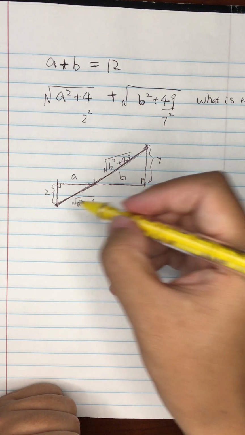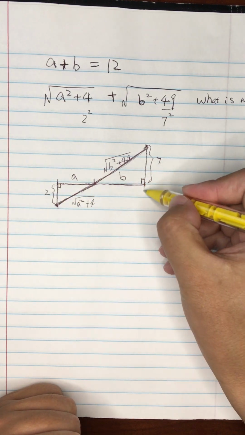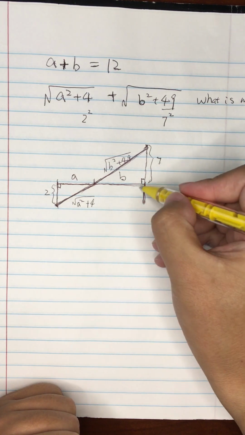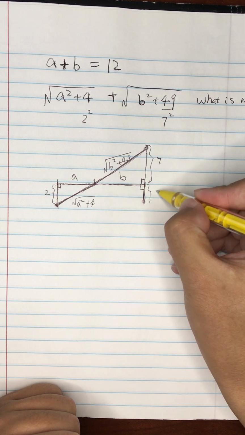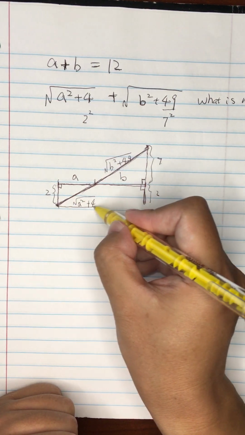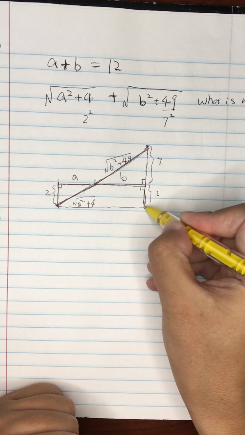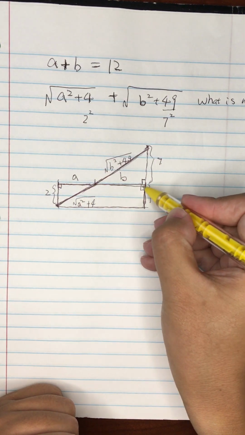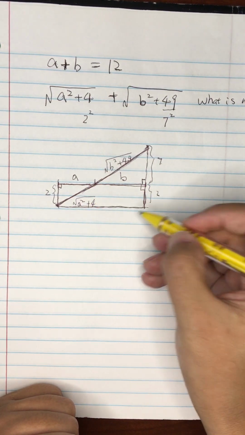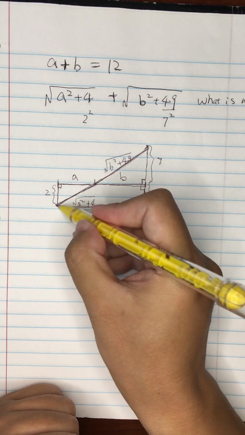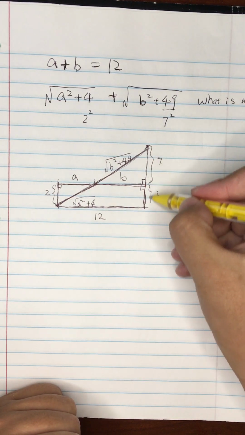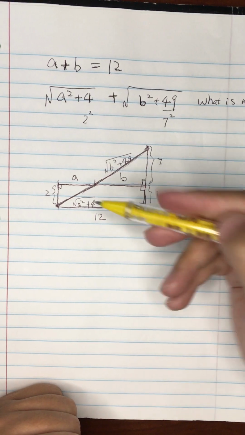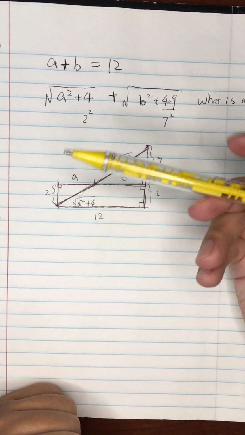At this point we can shift this segment to this side, just shift it parallelly. So this is still going to be 90 degrees, and the length of it is going to be 2. And then we can connect the bottom. And the length of this bottom is going to be what? We know that a plus b is 12, so the bottom length is going to be 12. This side is 7 plus 2, that's 9. And this angle is going to be a 90 degree angle, because we are shifting the entire line downwards parallelly.